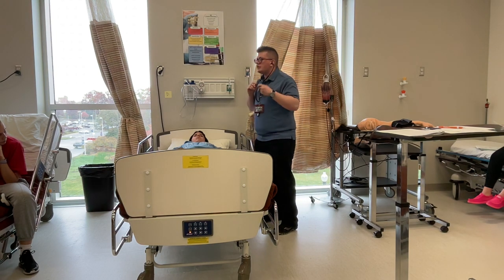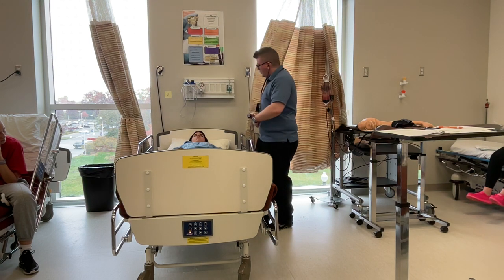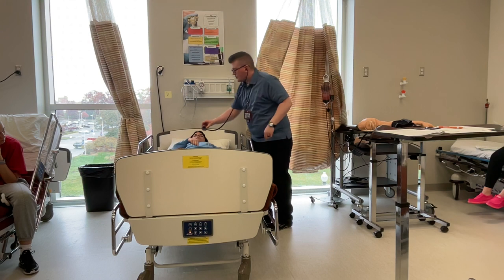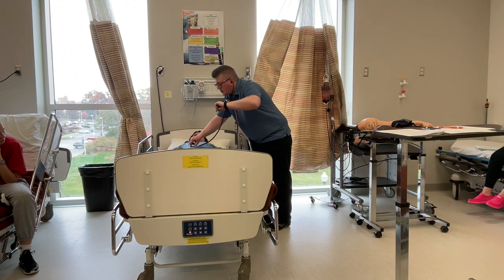I'm gonna start in the lower right-hand quadrant and then work clockwise. Can you point to me where your belly button is so I can identify landmarks? Perfect, thank you. You can put your arm at rest. Again, I'm gonna do a full minute in each quadrant.